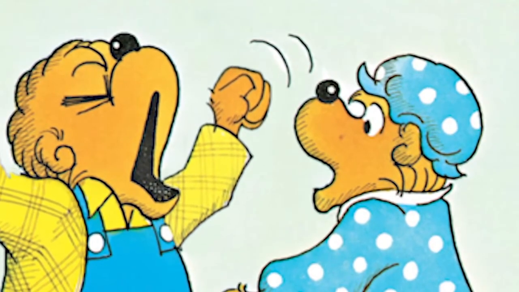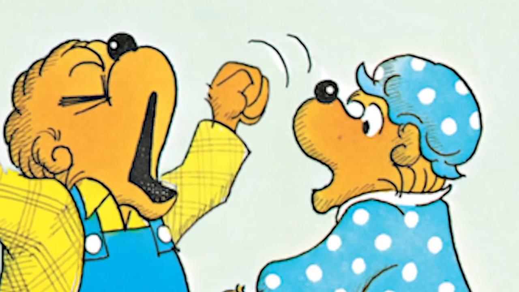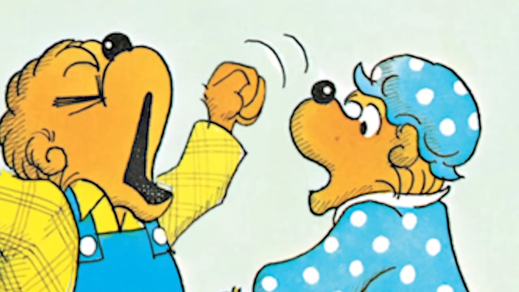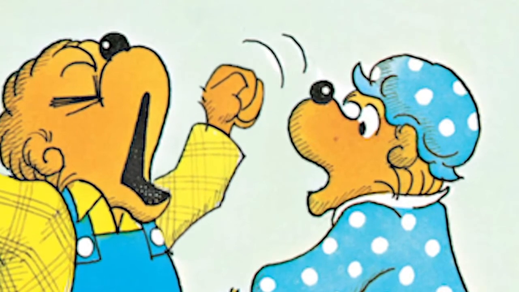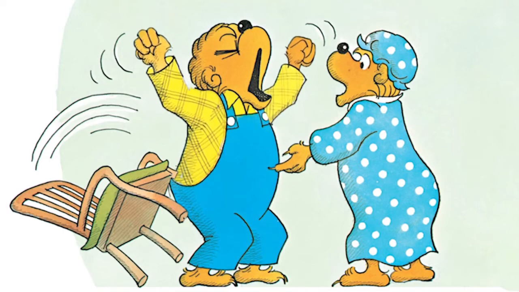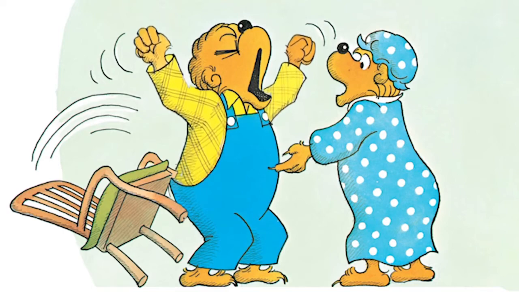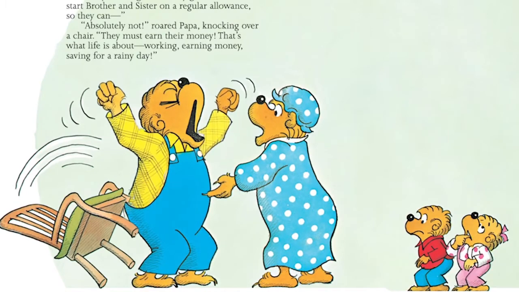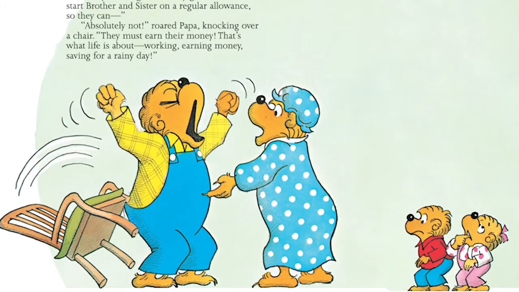"Precisely, my dear," interrupted Mom. "And that's why this might be a very good time to start brother and sister on a regular allowance so they can—" "Absolutely not," Papa said, knocking over a chair. "They must learn how to earn their own money. That's what life is about. Working, earning money, and saving for a rainy day."